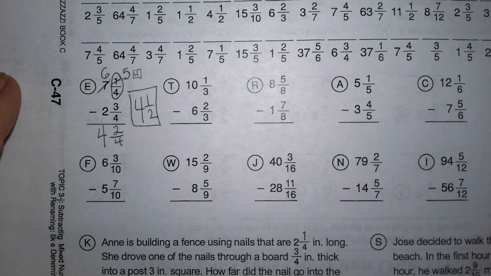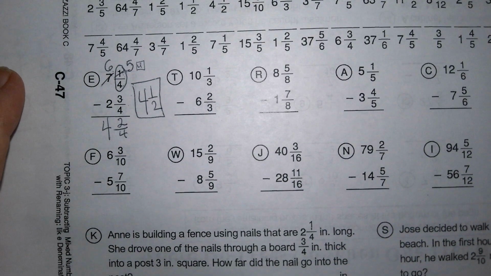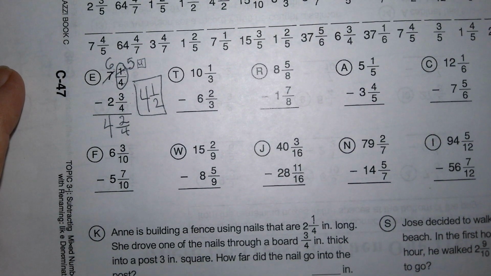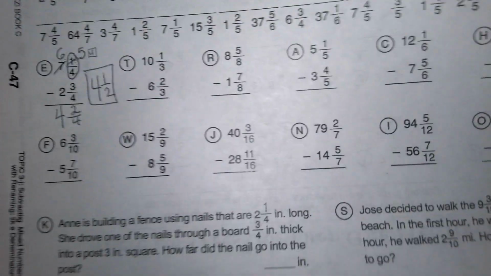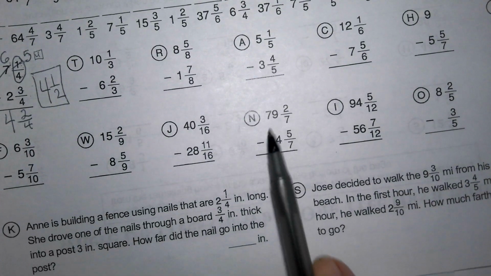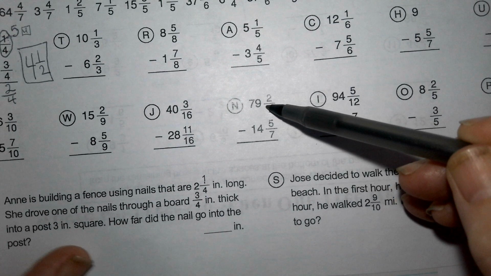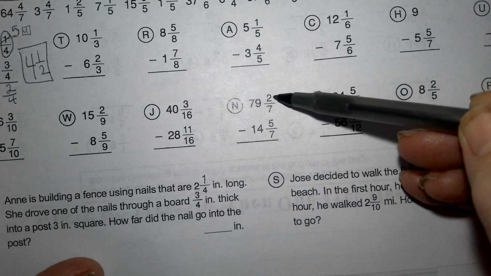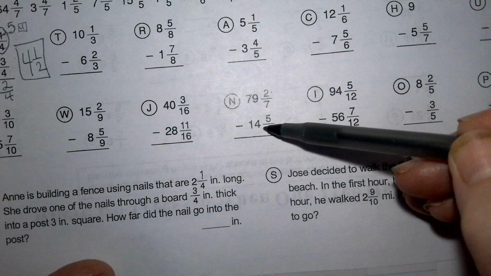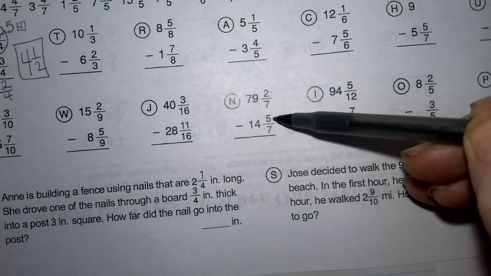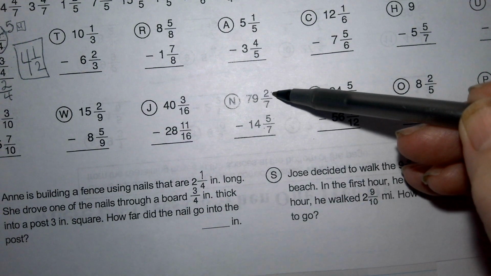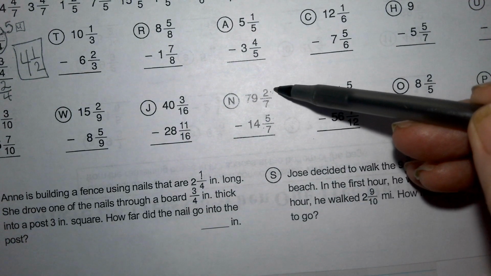All right. Let's, I'm going to actually start on the bottom. I'm going to start from this end. Okay. Let's go ahead and go over here. So, I've got 79 packages and 2 pieces on my shelf. A guy comes in, wants 14 boxes and 5 loose chocolates. Do I have enough to give him? 5 loose chocolates? No, because I've only got 2 on the shelf.